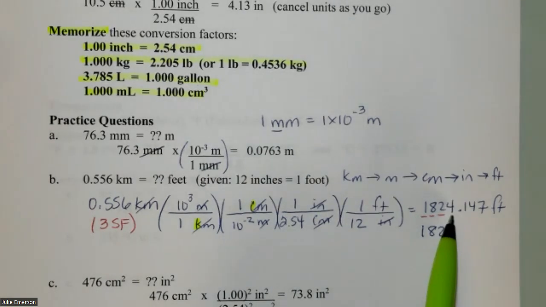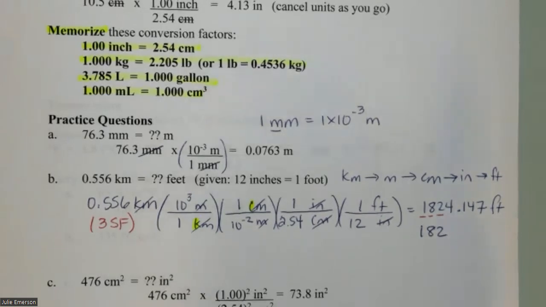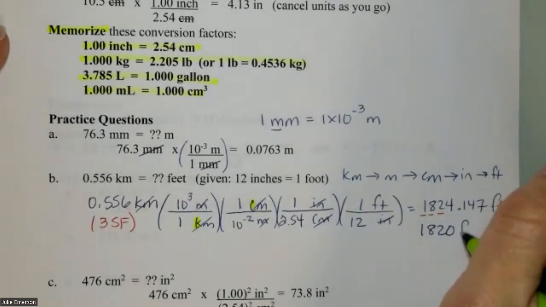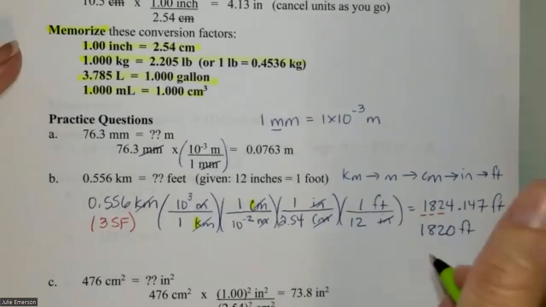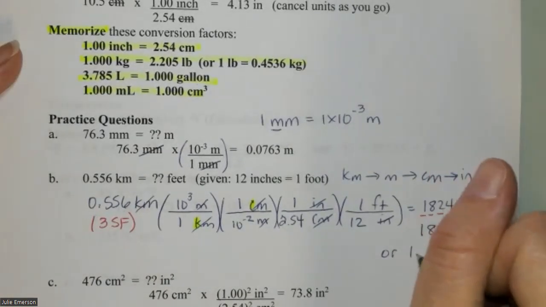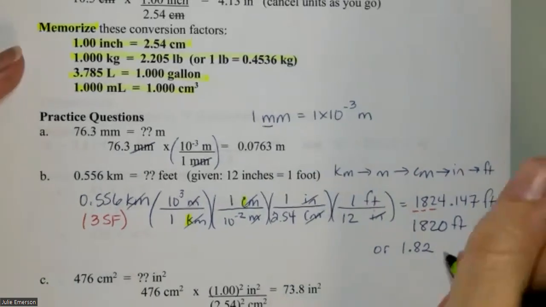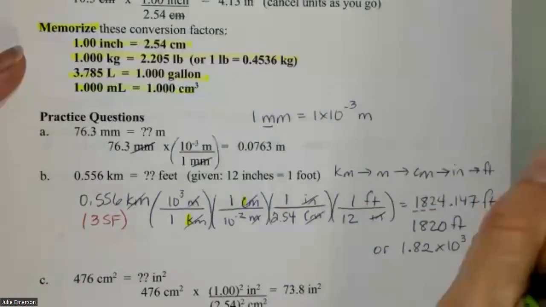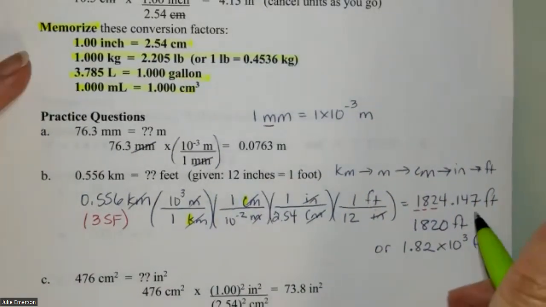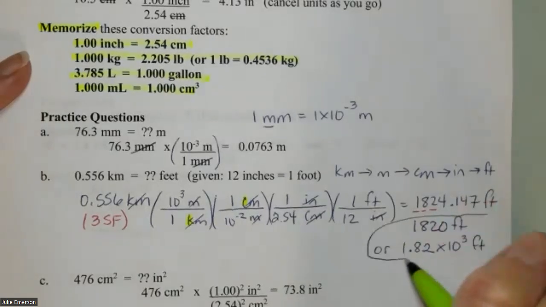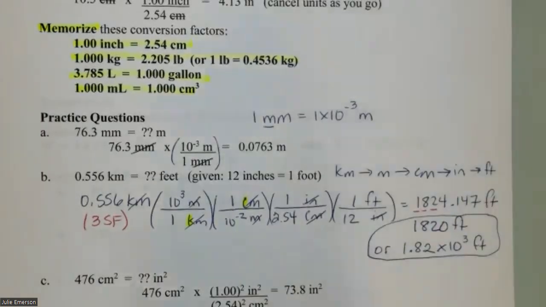So the 4 that we're cutting off, because we're not quite to the decimal yet, we're going to replace that with a 0. And then we're going to add feet. Now, if you want to follow the Tro way, you're going to say, really, the better way to do this is scientific notation. And we're going to say 1.82 times 10 to the third feet. Or if you want to do 1.82 kilofeet, which sounds weird, but it would be accurate.